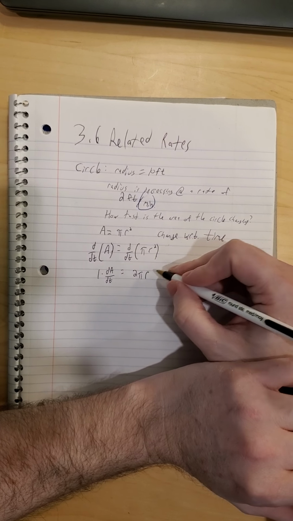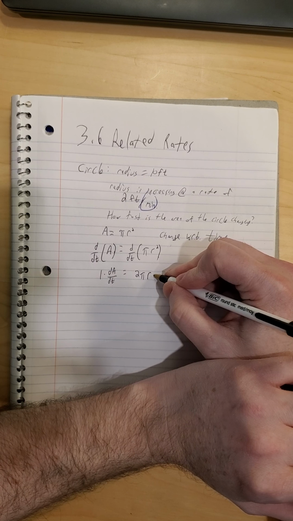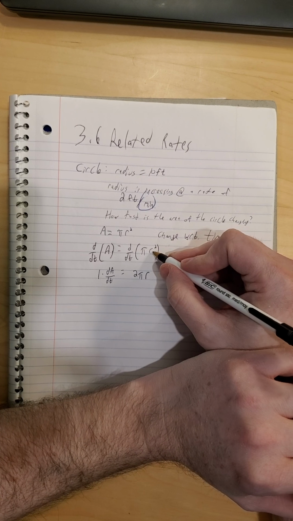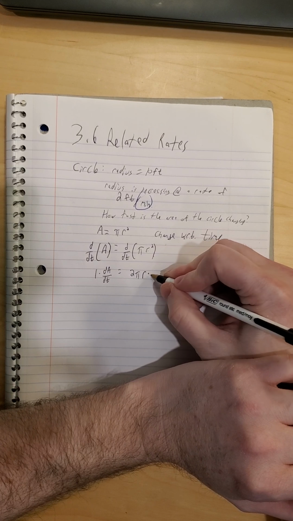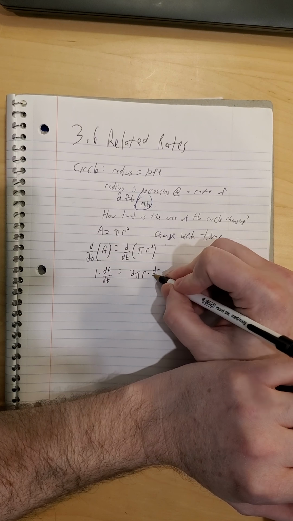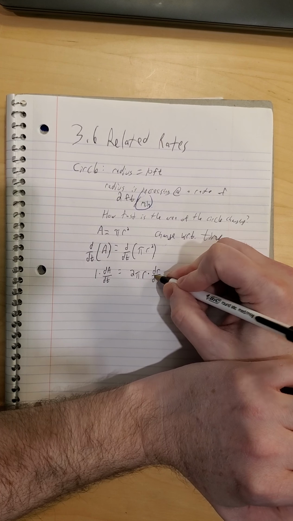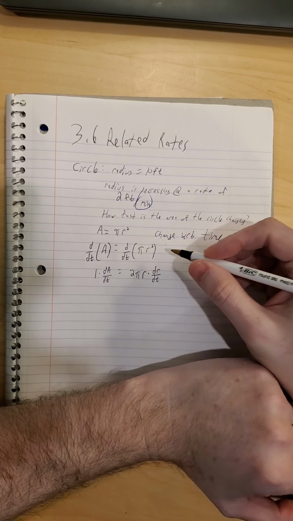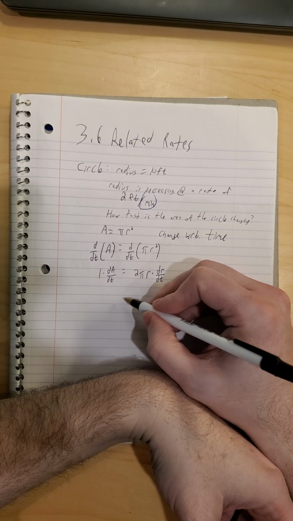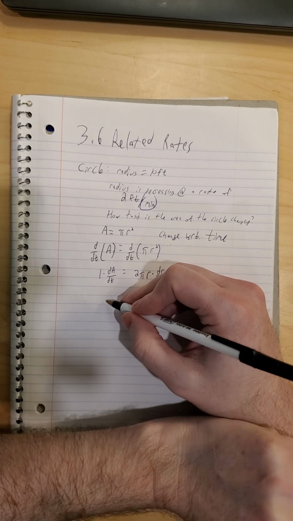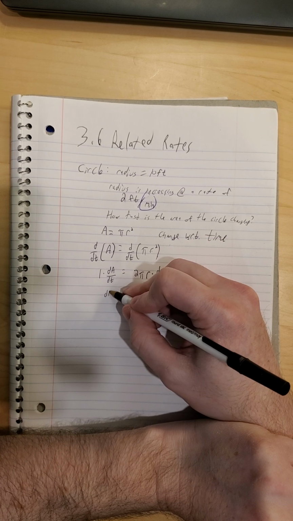If it helps you, go ahead and write it. Again, we differentiated with respect to the variable time, so we also have to attach a dr, lowercase r here, dr/dt. So just a little bit of simplifying, and then we get to filling in what we know.